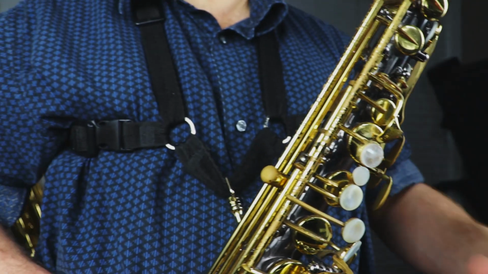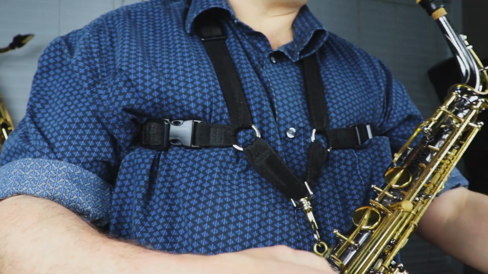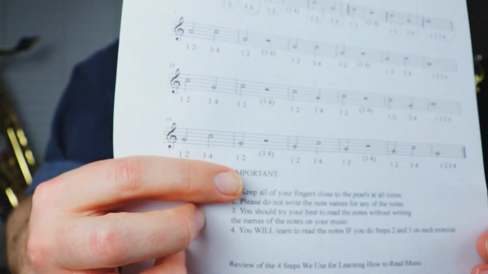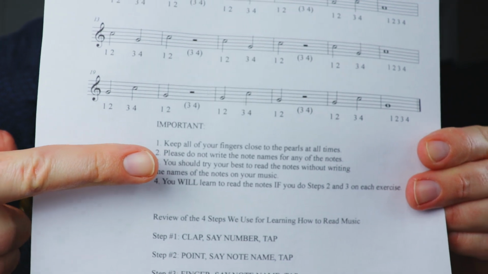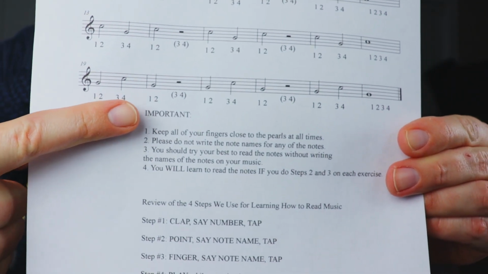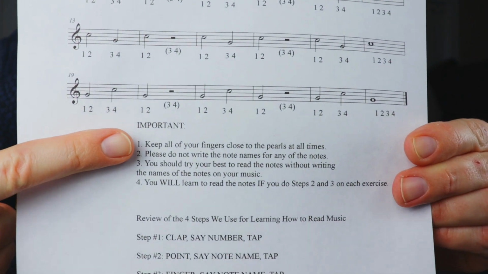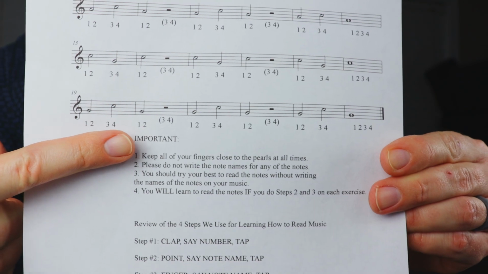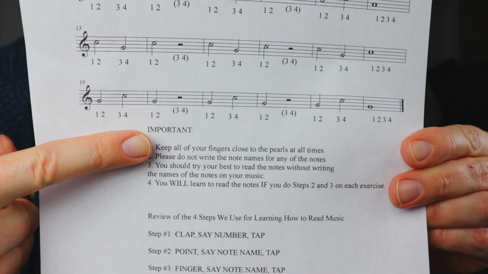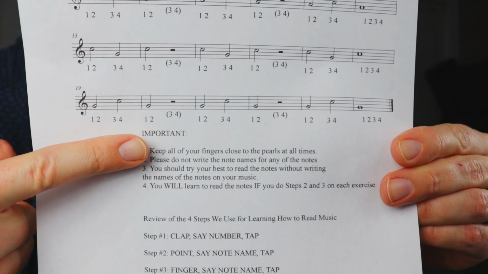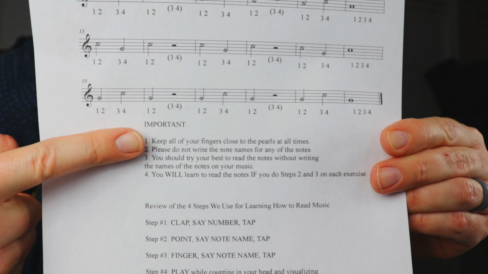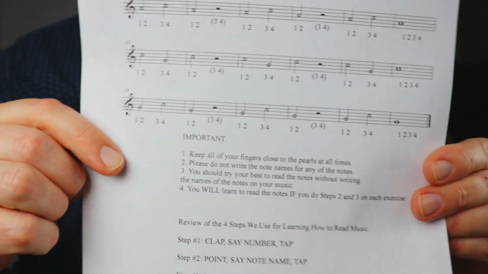And notice how on your worksheet here, your music, I've written another tip under the important part right here. So I said, number 1, keep all of your fingers close to the pearls at all times. Okay, so what does that mean?